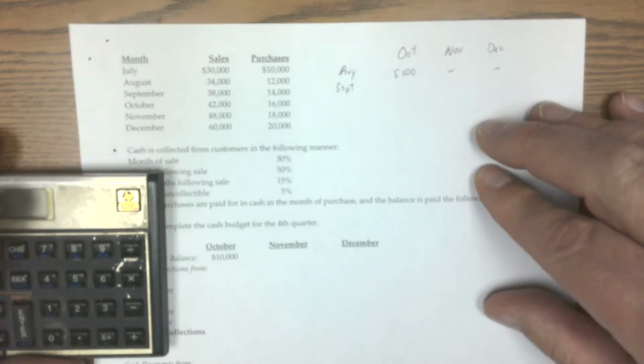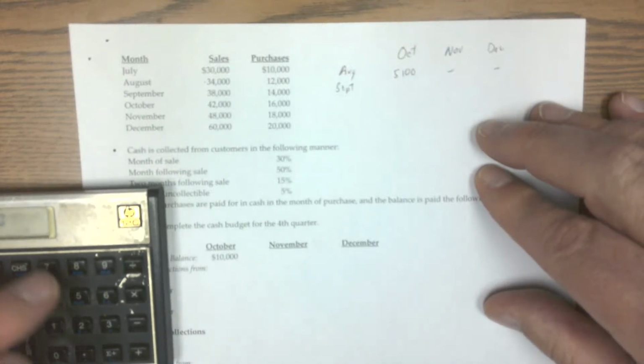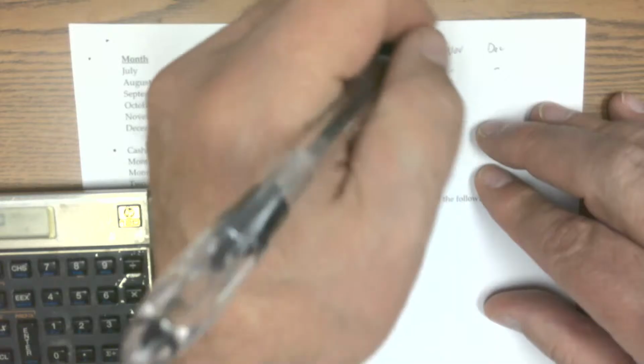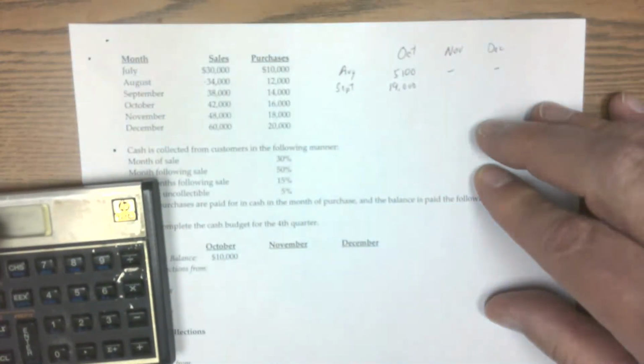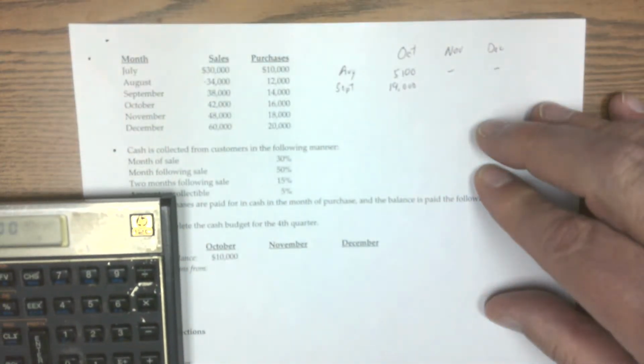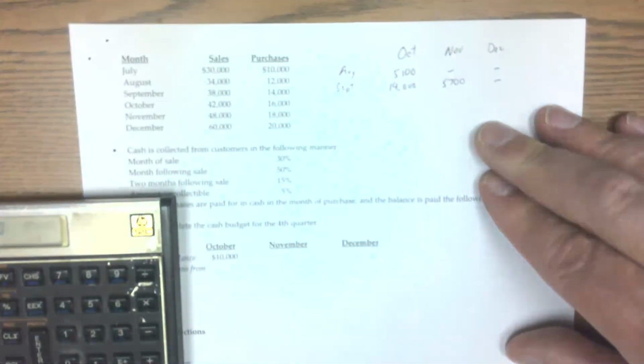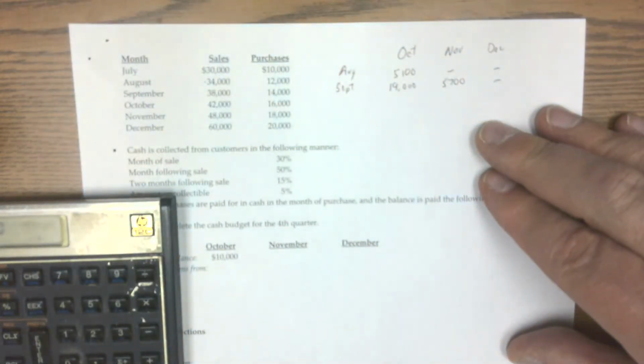And we're going to collect 50% in October. So that'll be 19,000. And in November, we're going to collect 15% of that. That's 5,700. None will be collected in December.